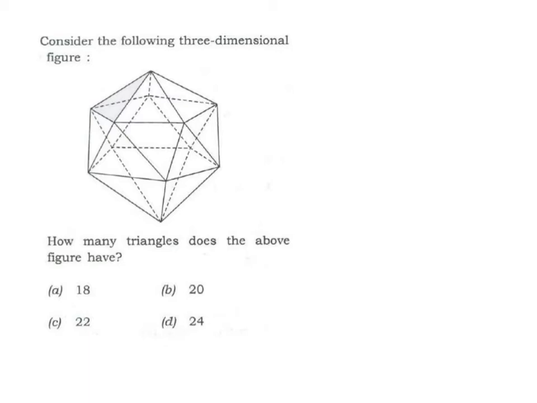Now, if you look at the back side, the dashed lines, this is 1, 2, 3, 4, 5, 6, 7, 8, 9, 10 triangles. So 10 triangles on the front side and 10 triangles on the back side. Overall we have 20 triangles in this figure. Now look at the next one.